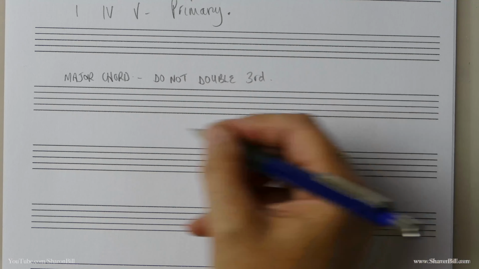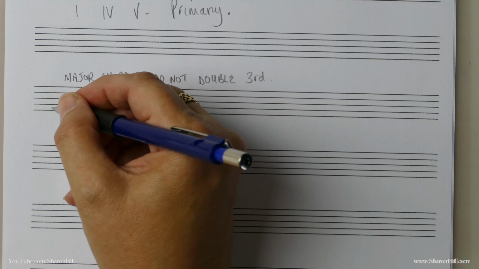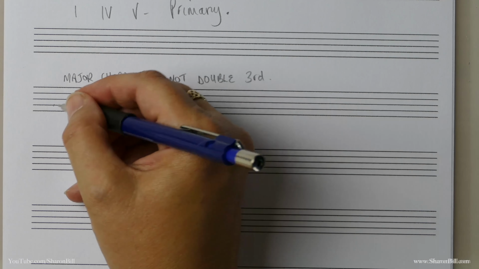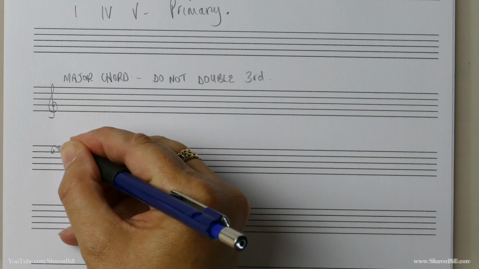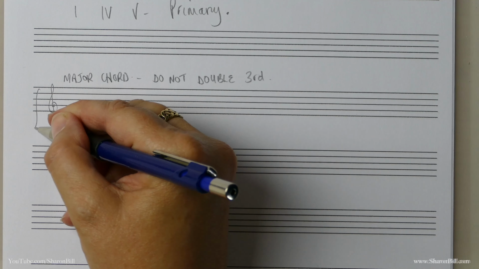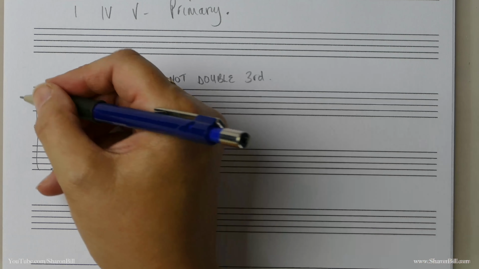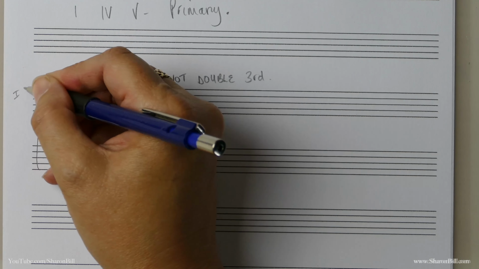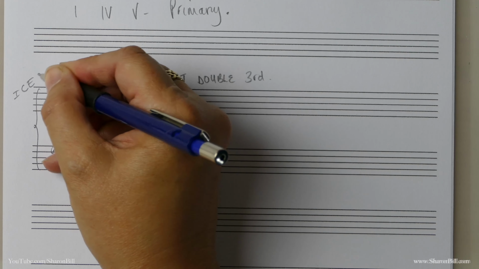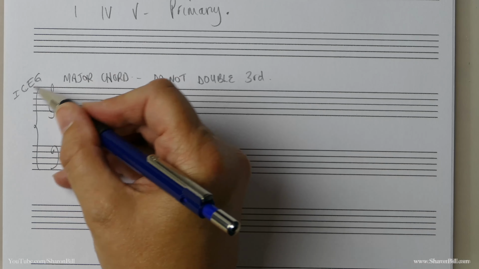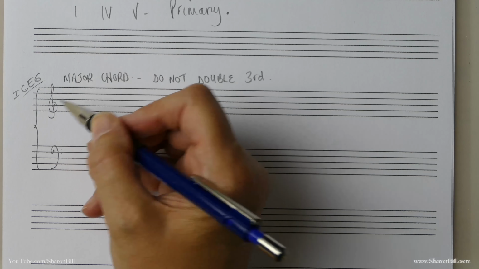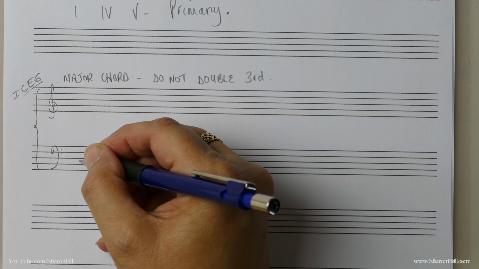So for example, if we're in C major, a C chord, let's just have treble and bass going here. So a C chord, chord 1, C, E, G, the first, third and the fifth. And so we only have 3 notes and we need to build a 4-part harmony. So we've got the C.